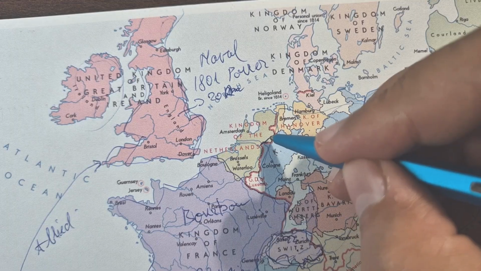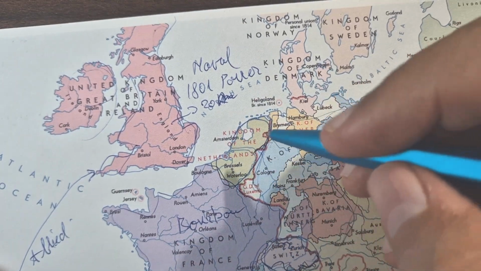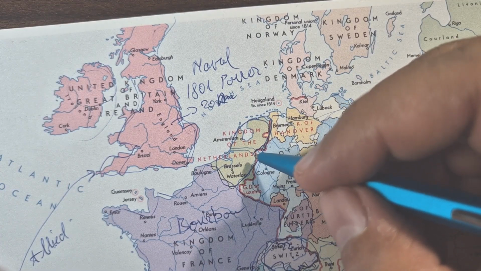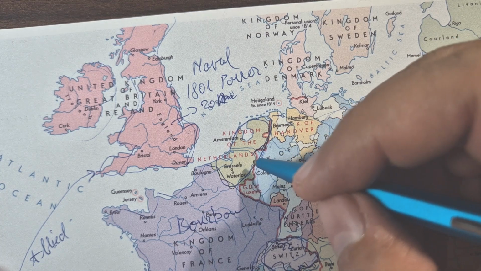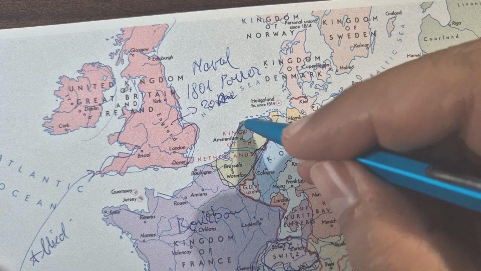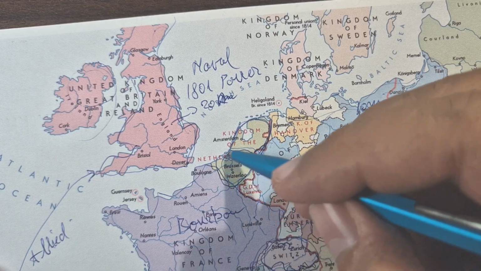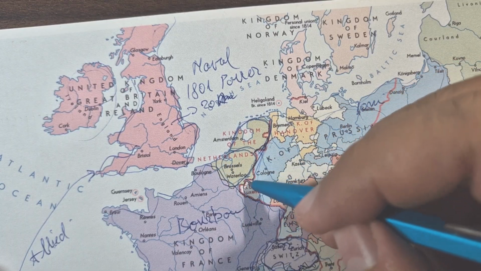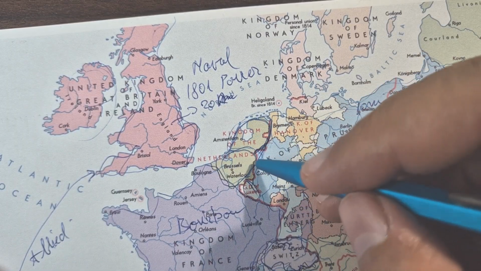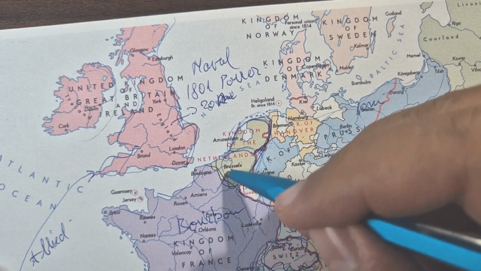Kingdom of Netherlands. Well, this is a result of the Vienna Conference. Newly created states, the Kingdom of Netherlands, including modern-day Belgium, Luxembourg, and the Netherlands. It was created as a buffer state against France.